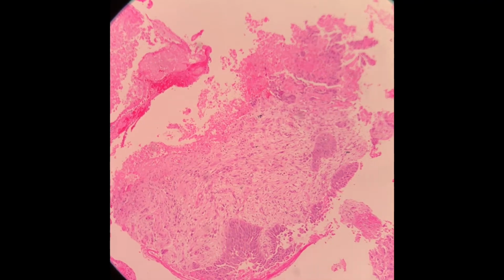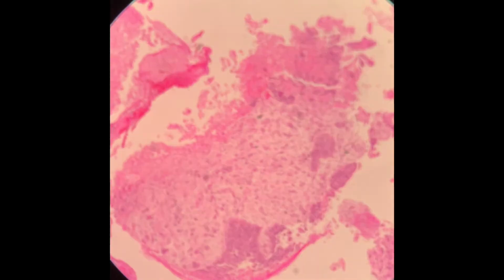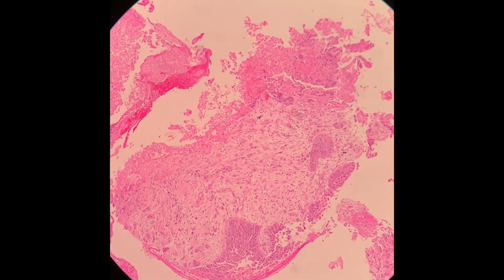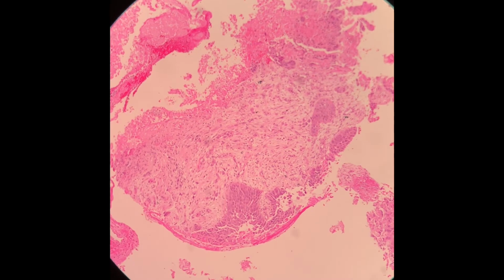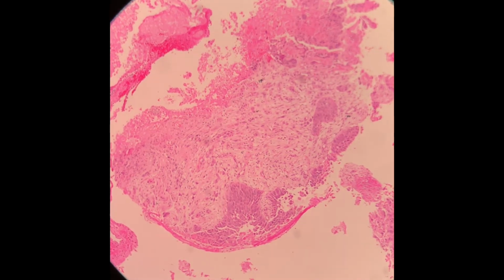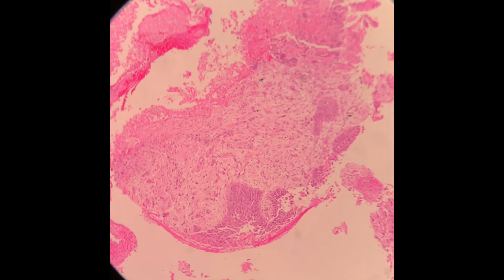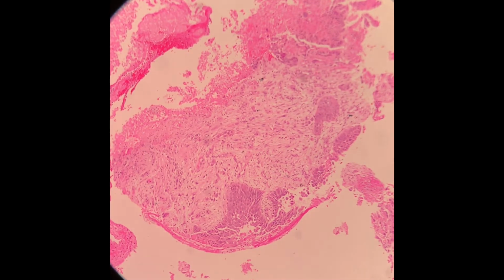Alright, okay, so we go higher power to just orientate it. Before we go to higher magnification, I just like to show you that the epithelial element is the one arranged in groups of cells. The surrounding, which is a bit pale in color, is the stroma. And as you can see under the medium magnification here, the stroma is a bit desmoplastic.